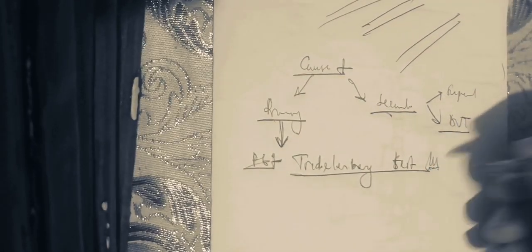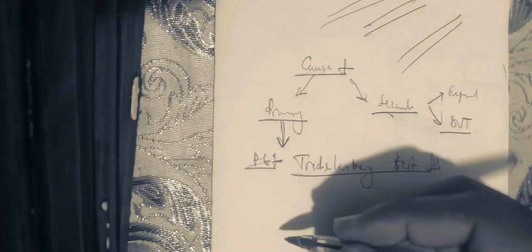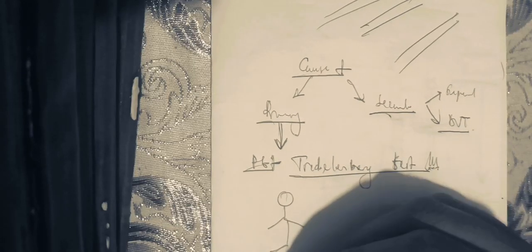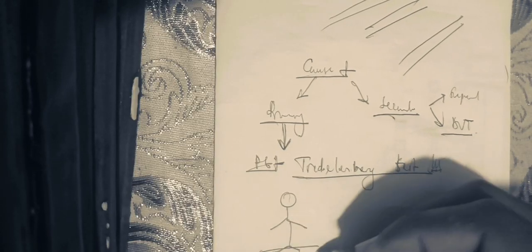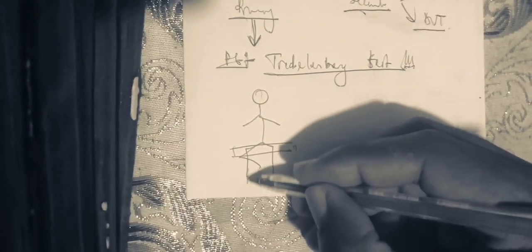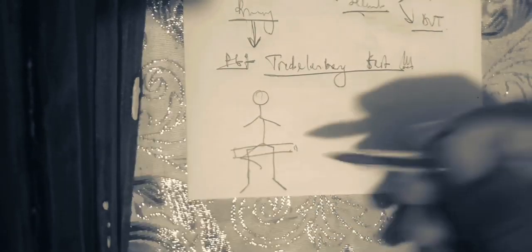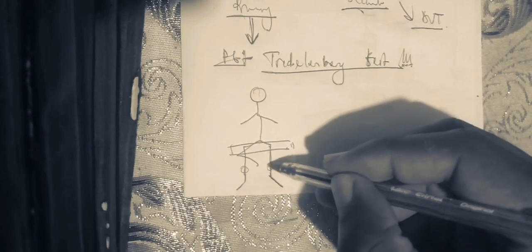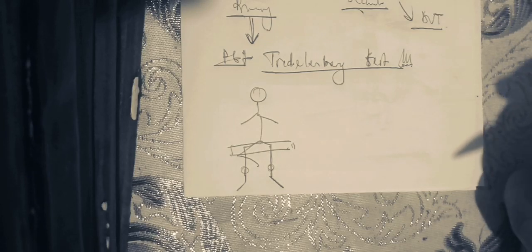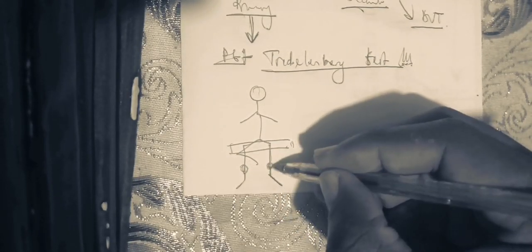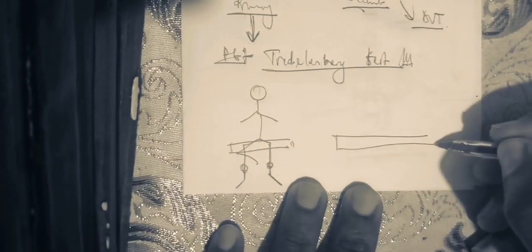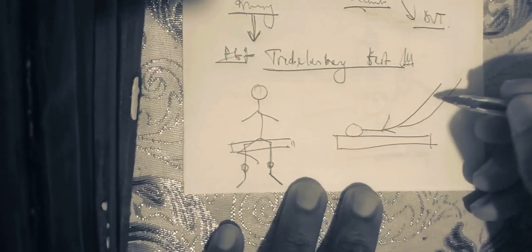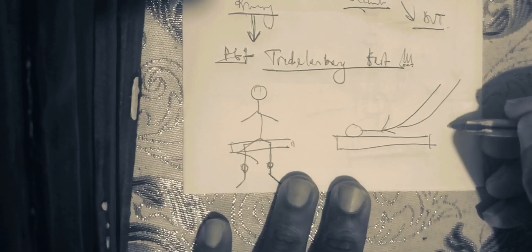Now, what do you do in the Trendelenburg test? The patient is first seated on a bench. When the patient is seated, the lower limbs are going to have a backflow of blood. So you are going to have varicose veins when the patient is seated. Now, after the patient is seated with the varicose veins, you ask him to lie down and you raise the legs.